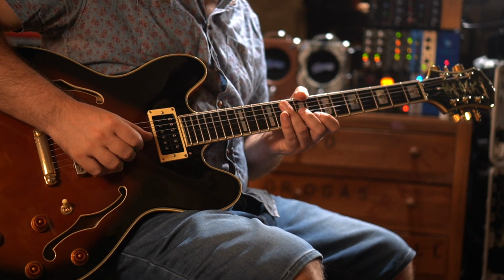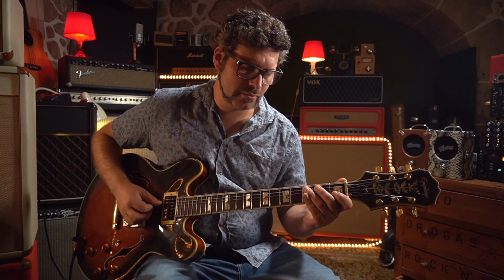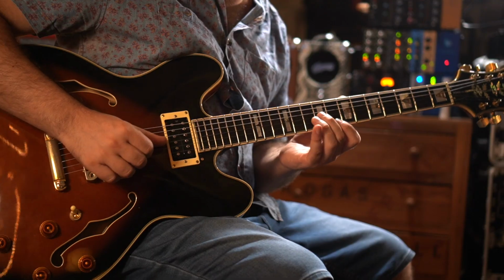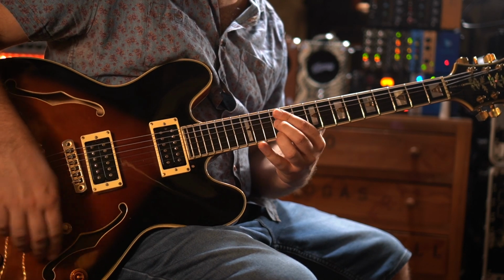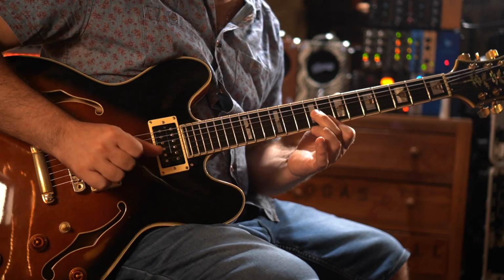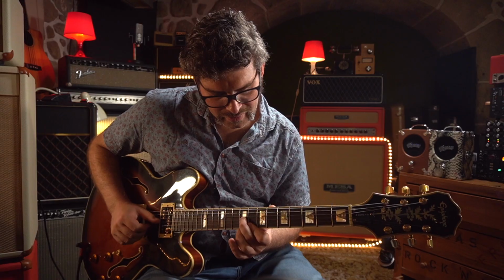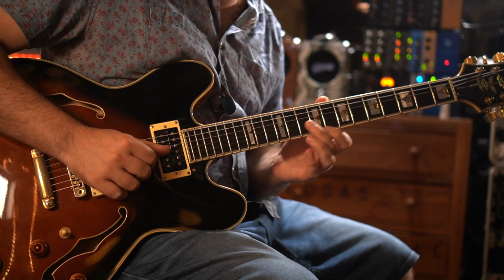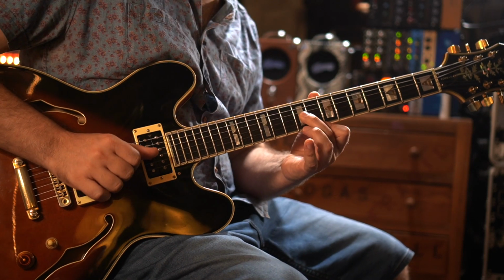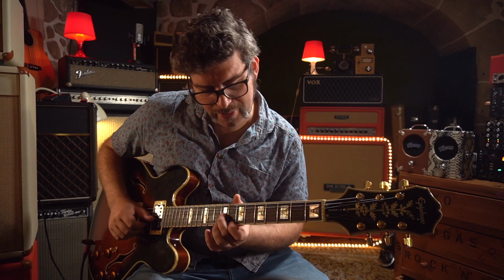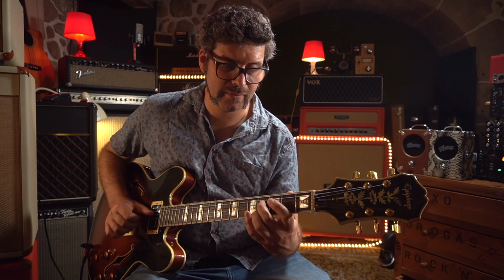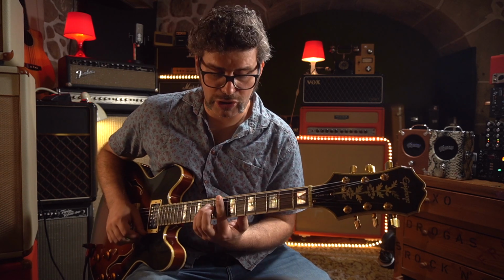Let me record the bass in C. It's the same exact shape, but one octave higher. Same exact shape, but now you're looking at the E-shaped chord.